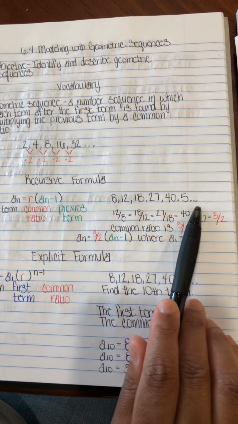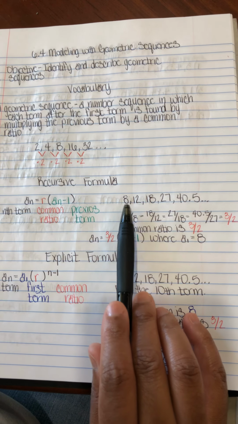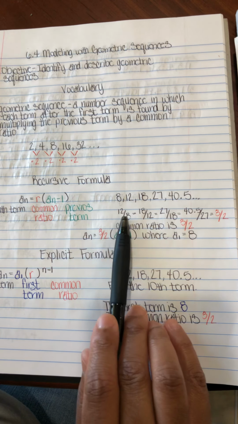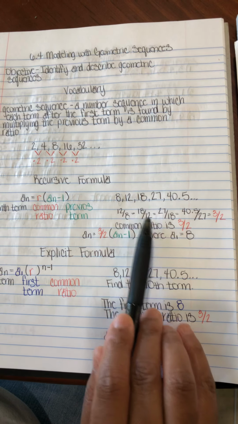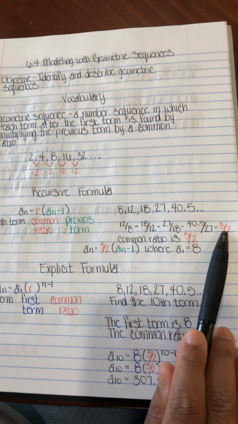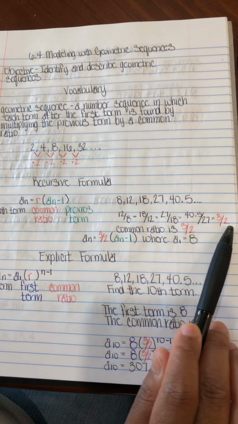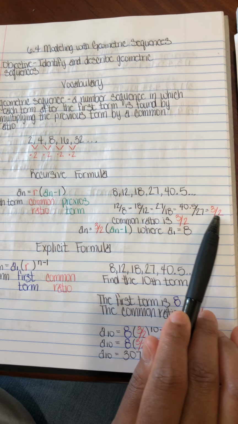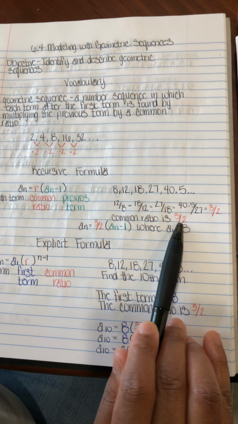In this particular case, and this is the easiest way for you to find out your common ratio, here I have 8, 12, 18, 27, and then 40.5. In order to find out what your common ratio will be, just take your numbers and divide them. So 12 divided by 8, when you reduce it down, you get 3/2. 18/12, 3/2. 27/18, 3/2, and 40.5/27 is 3/2.